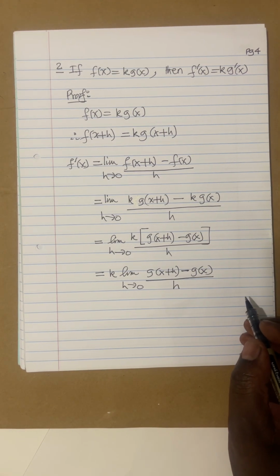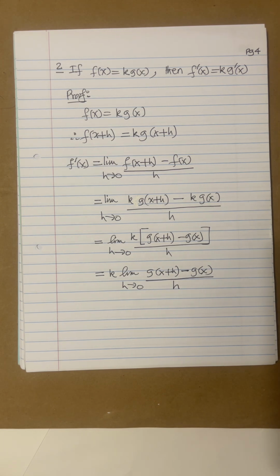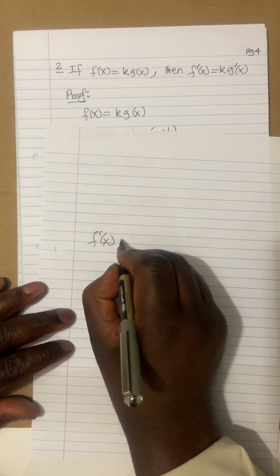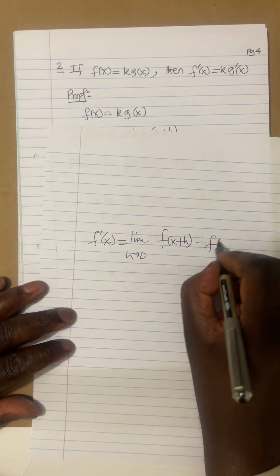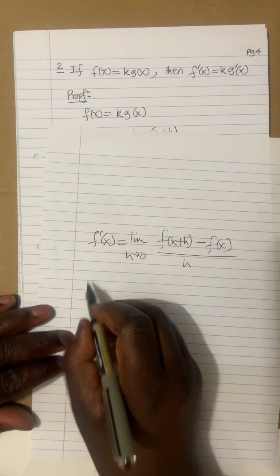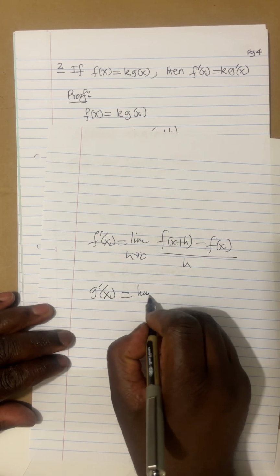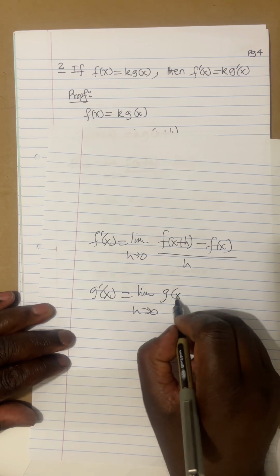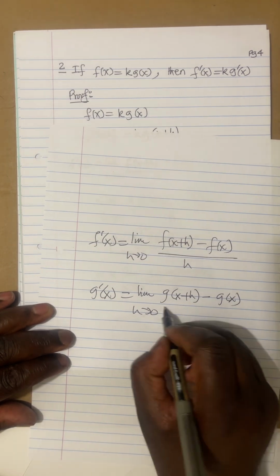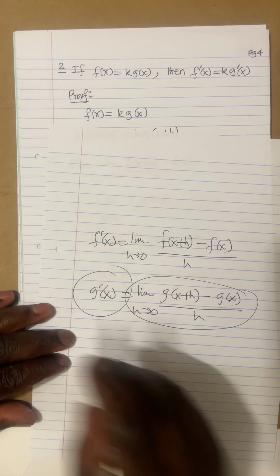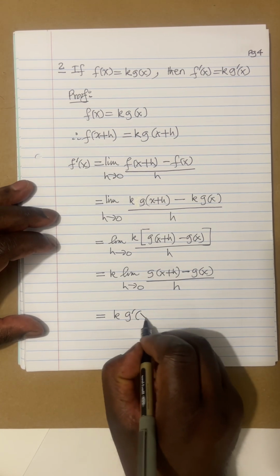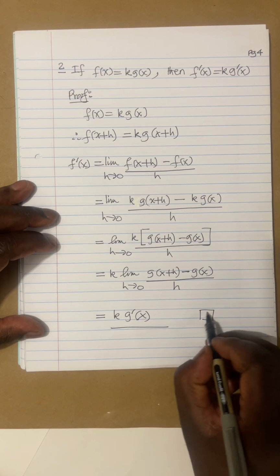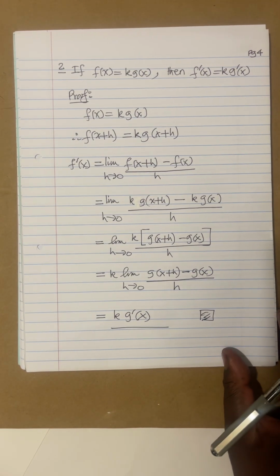If you notice from the definition of the derivative from first principles, I told you that f prime of x is limit as h approaches 0 of f of x plus h minus f of x over h. That tells you g prime of x must be limit as h approaches 0 of g of x plus h minus g of x all over h. So where I see this, I'm going to replace it with that one there. So therefore, we can say this is equal to k times g prime of x. That completes the proof. Right, rule number 2 done.